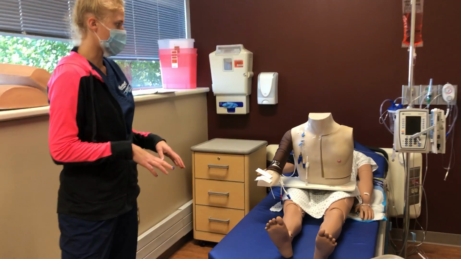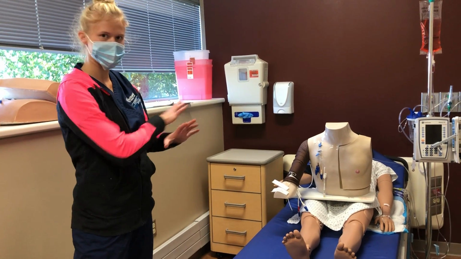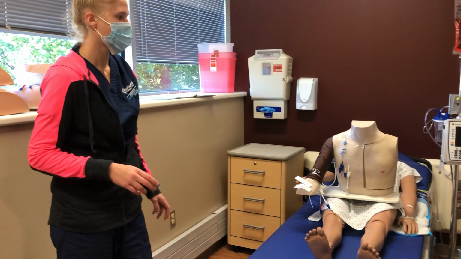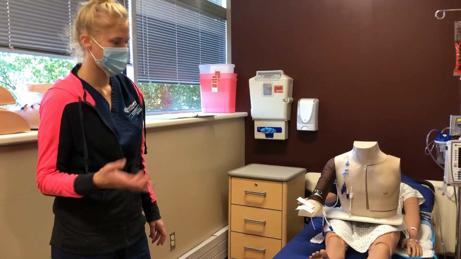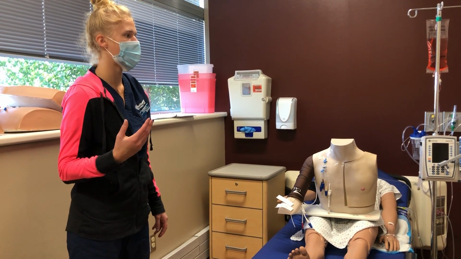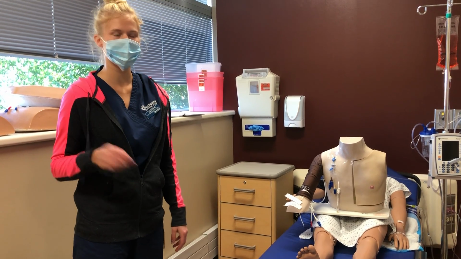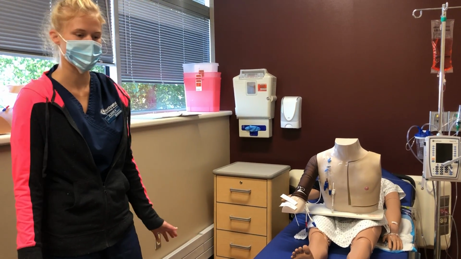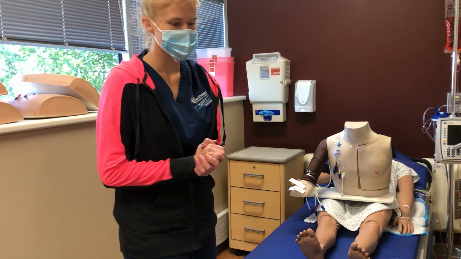And then I'm going to assess for understanding for this patient for all the procedures. So I would make sure that the patient understood and ask them if they have any questions. I would also have a second nurse in the room if they couldn't hold their arms still while I was giving them IV medications.